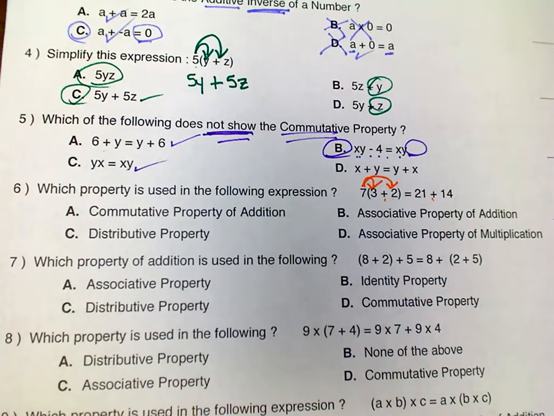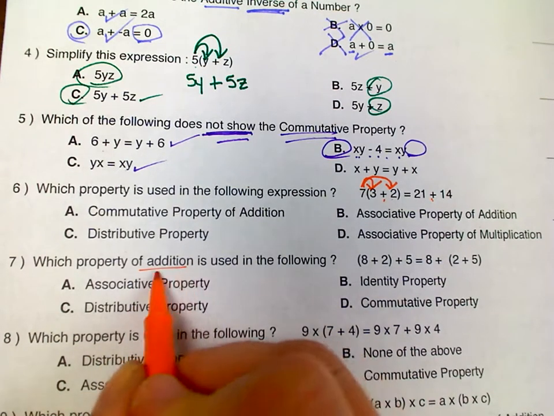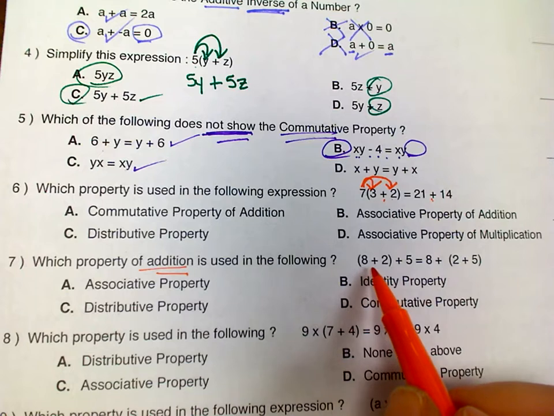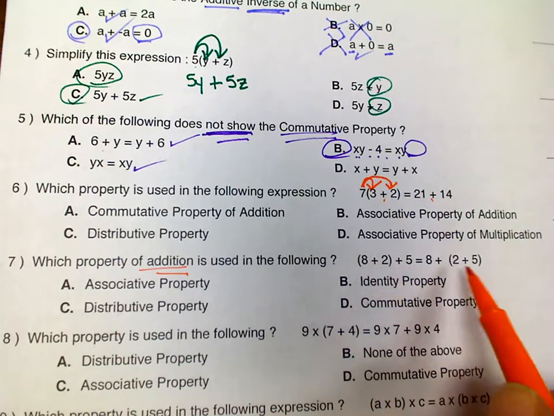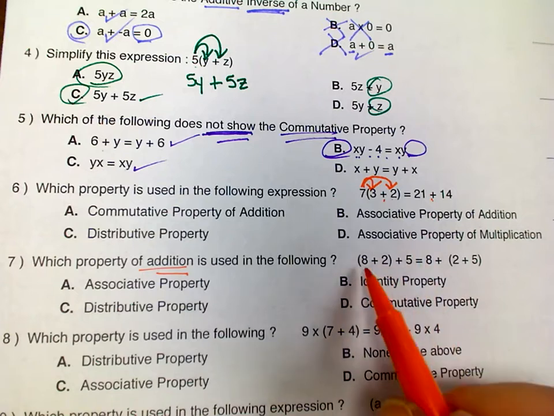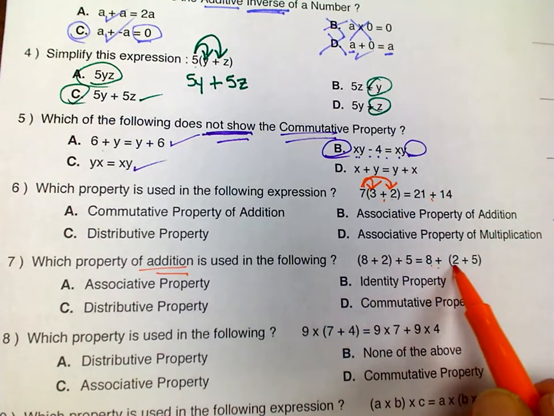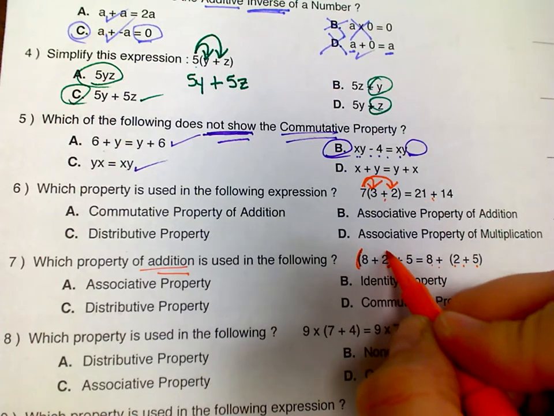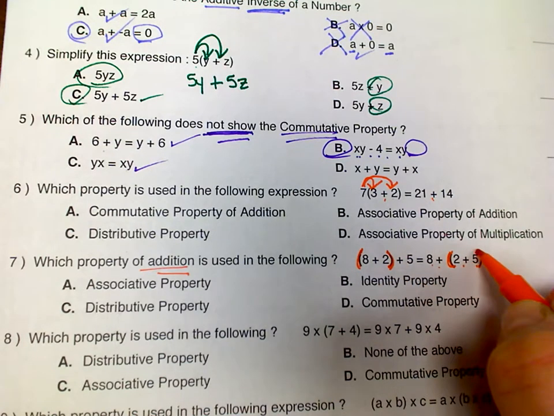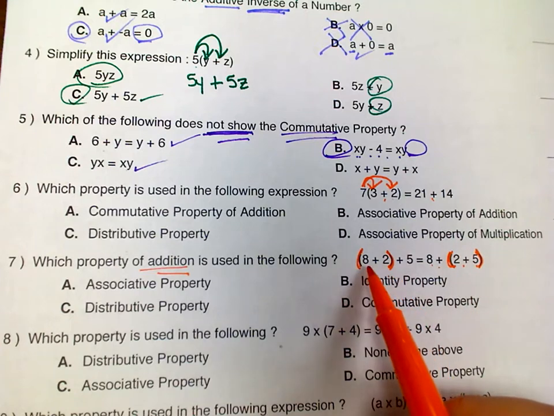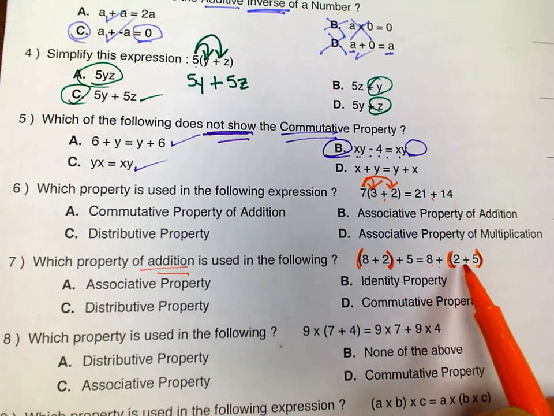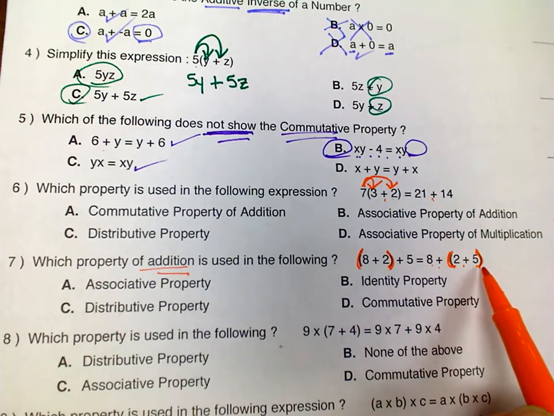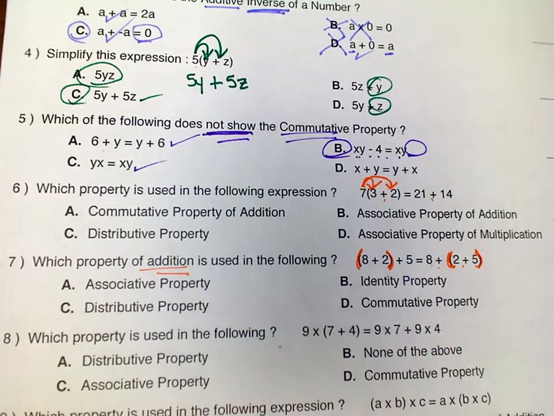Number 7. Which property of addition is used for the following? So we have x plus 2 plus 5. We have, let's say, x, 8 plus 2 plus 5, 8 plus 2 plus 5. So the order didn't change, but the parentheses changed. And when you add the parentheses, it's kind of associating. 2 is associating with 8, but over here, 2 is associating with 5. So it would be the associative property.